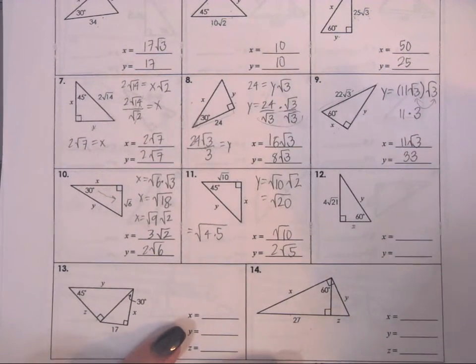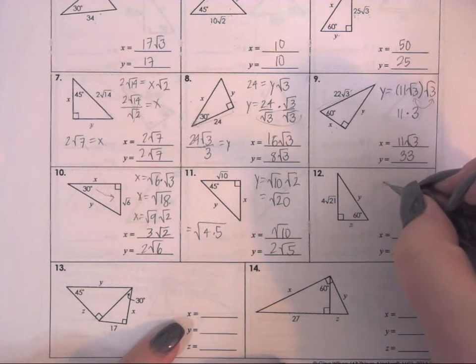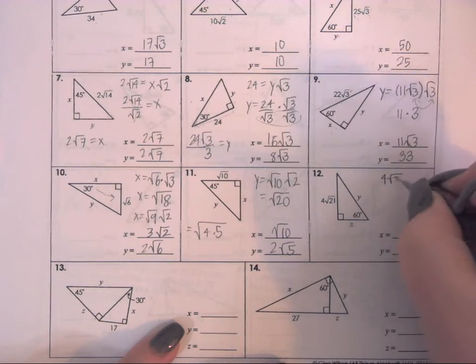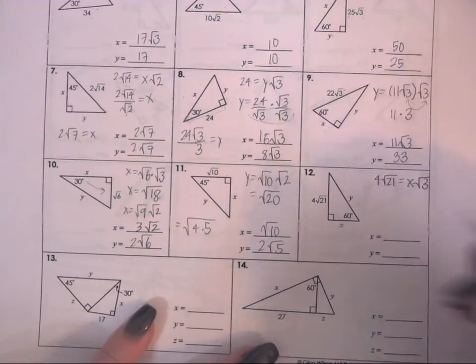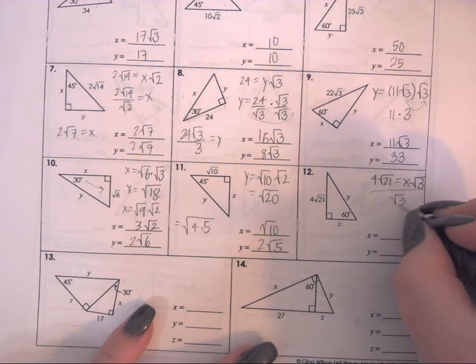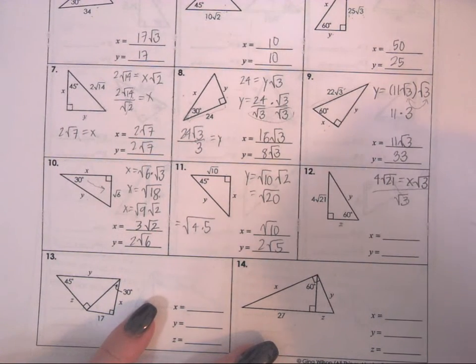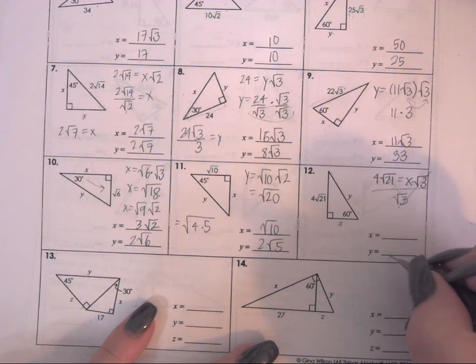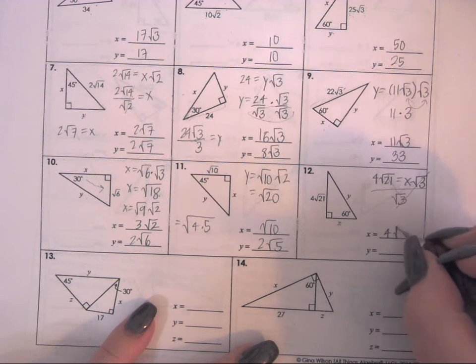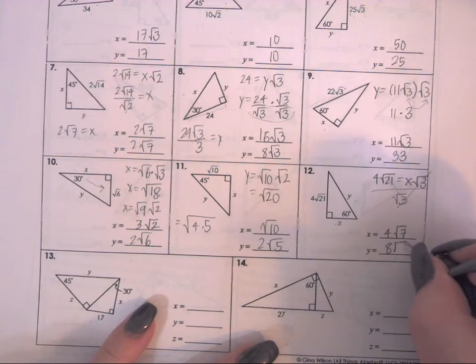Okay, so for number 12, again, you're given the long leg, so those are the harder problems. So it's 4 root 21 equals the short leg times root 3. So you divide both sides by root 3. And then, remember, you can divide roots with each other. So then that means those cancel, and then that becomes root 7. So x equals 4 root 7. And then your hypotenuse is just double that. So 8 root 7.